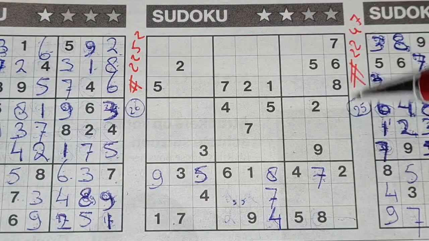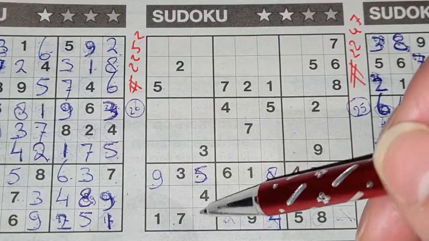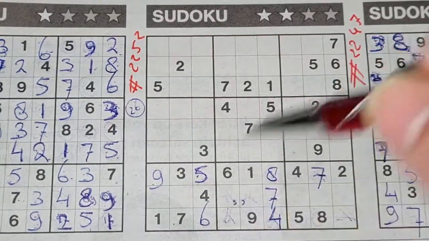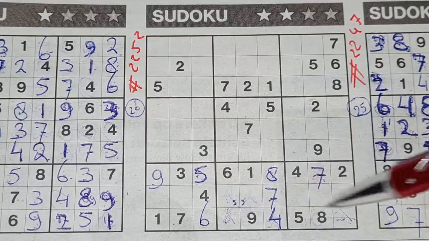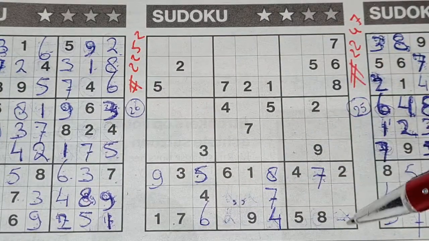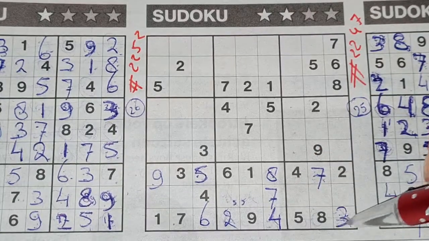One of the missing numbers is 6. We see here 6, so no 6 there. Here 6, no 6 there. The only place for the 6 should be there. 2 numbers left in the last row for the numbers 2 and 3. We see here 2, no 2 there. 2 should be here. And the 3 goes there.